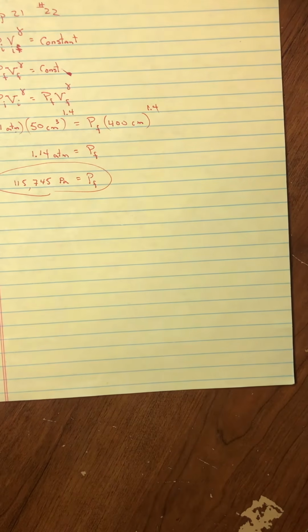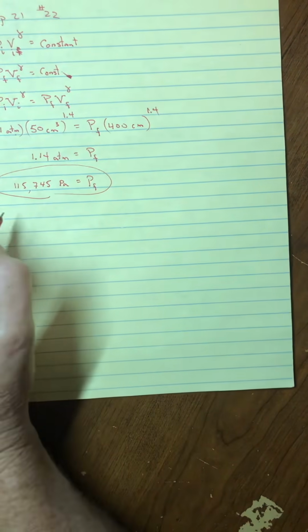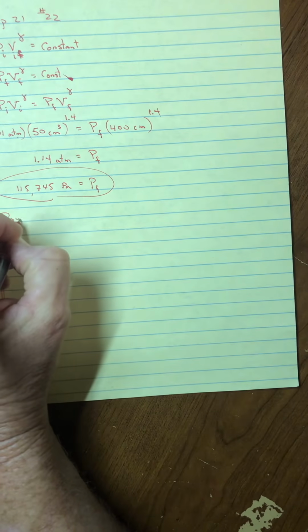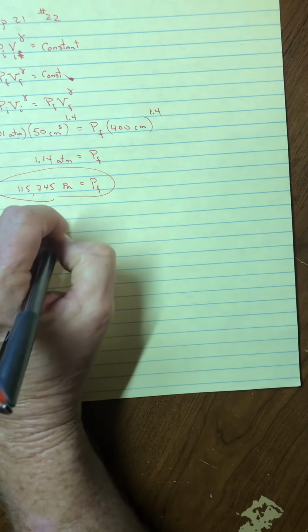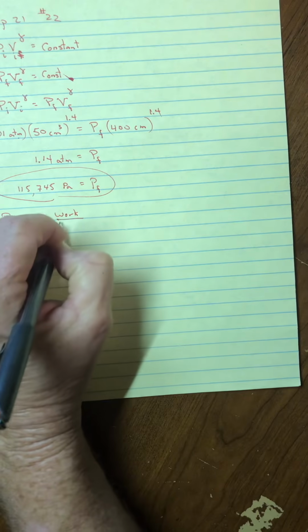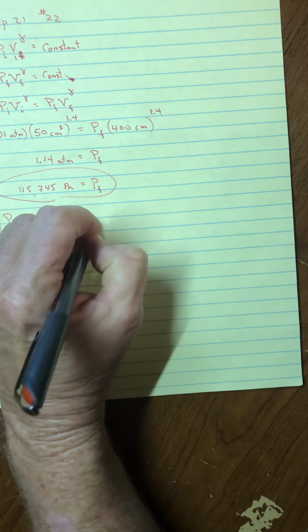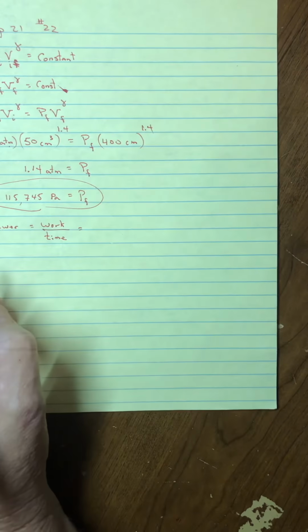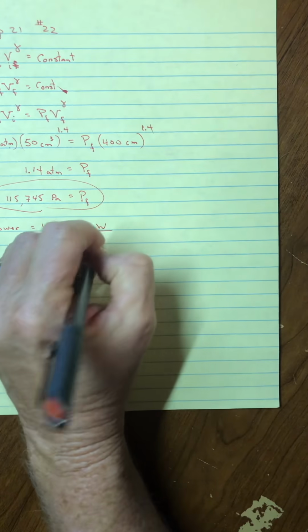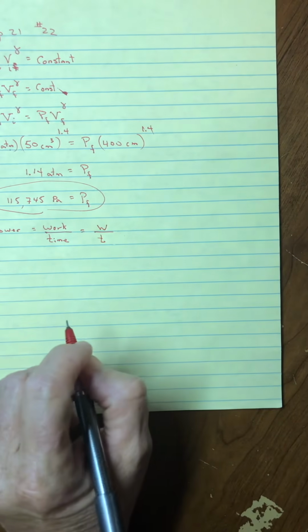because they're asking for the power, and of course, power is defined as the rate at which work is being done. So work divided by time. I'll just write it as W over T.